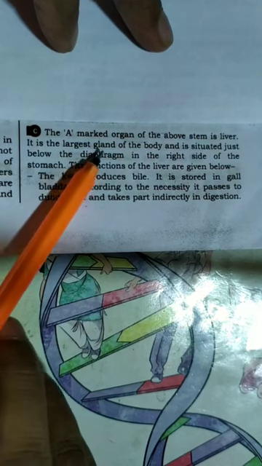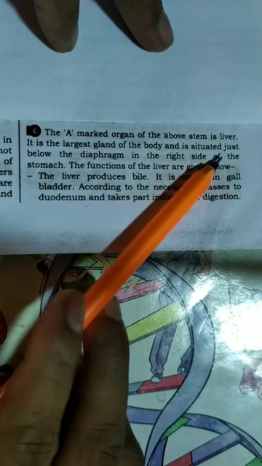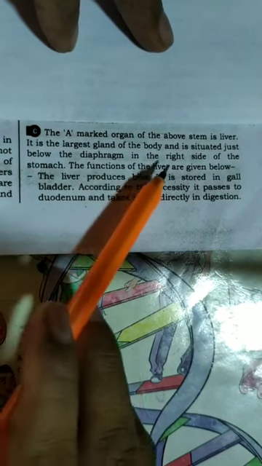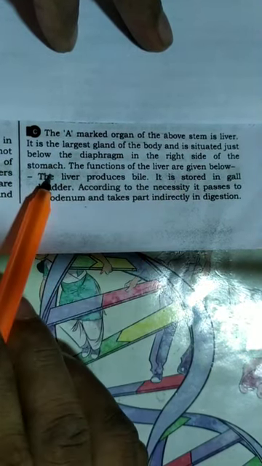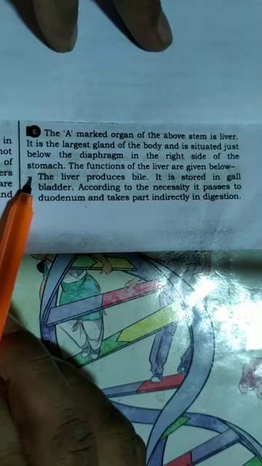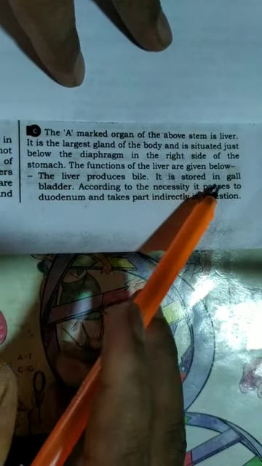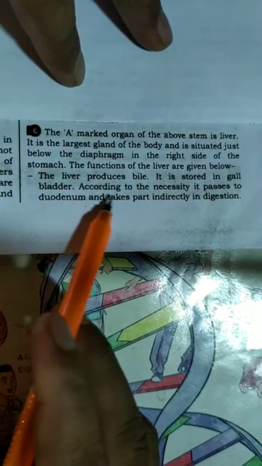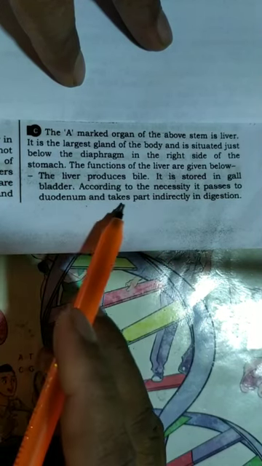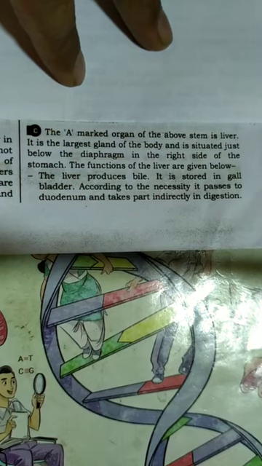It is the largest gland of the body and is situated just below the diaphragm on the right side of the stomach. The functions of liver are given below. Number 1, the liver produces bile. It is stored in the gallbladder. According to necessity, it passes to the duodenum and takes part indirectly in digestion.